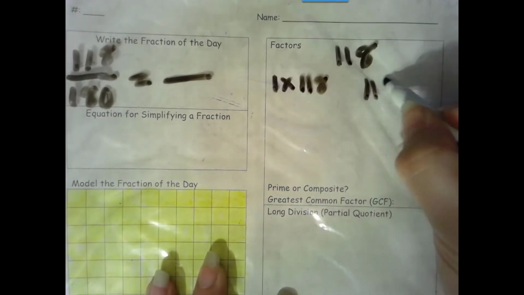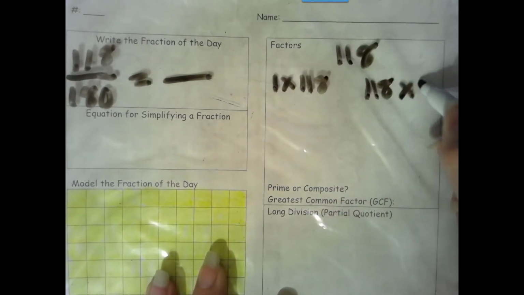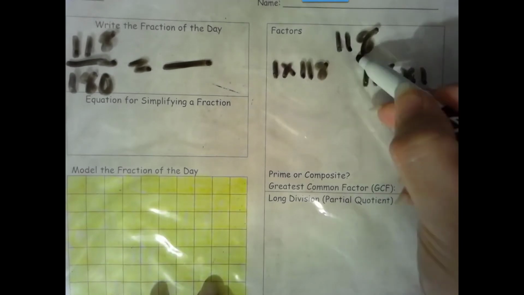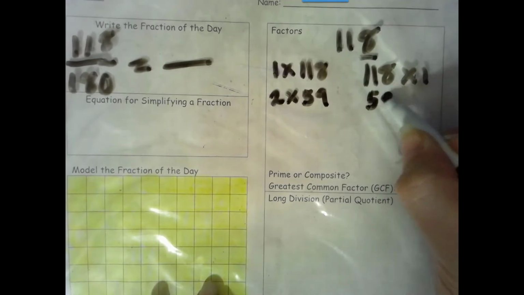Using the commutative property of multiplication, we have 118 times 1. Now we're going to go through our divisibility rules, and we're going to go in order so we don't miss any. So in order after 1 we try 2. The rule for 2 is that it ends in an even number. 8 is an even number, so 2 is a factor. 2 times 59, 59 times 2.